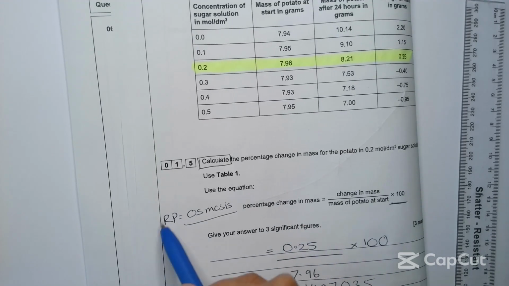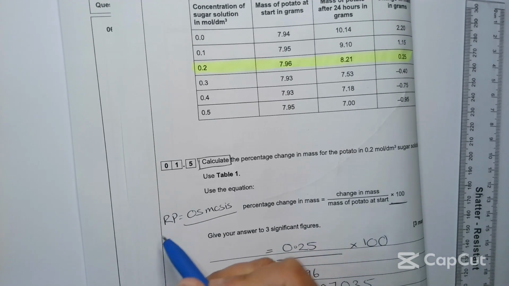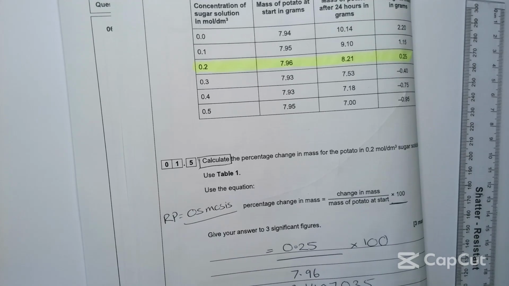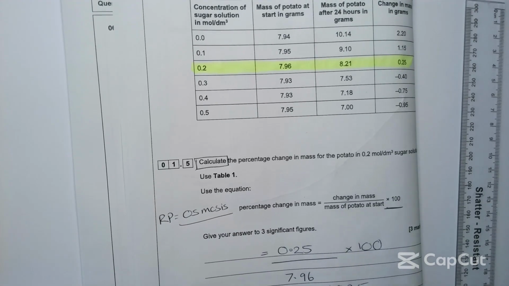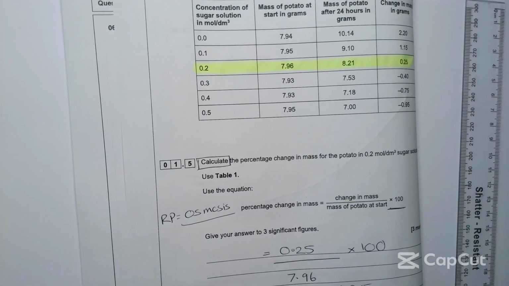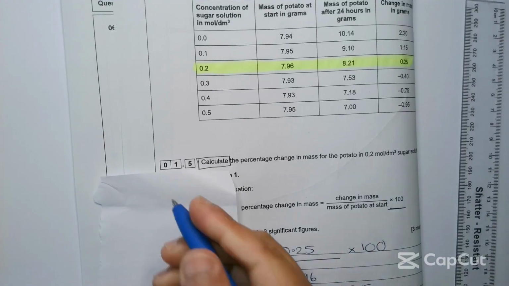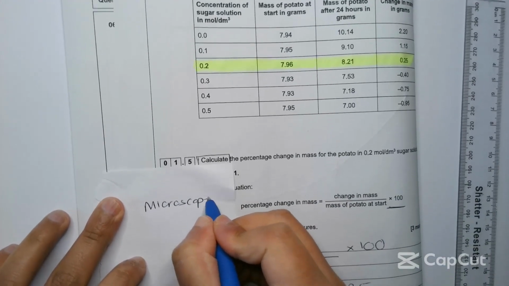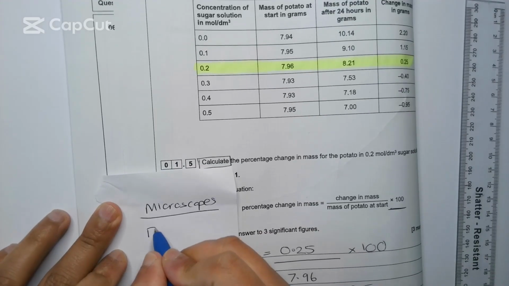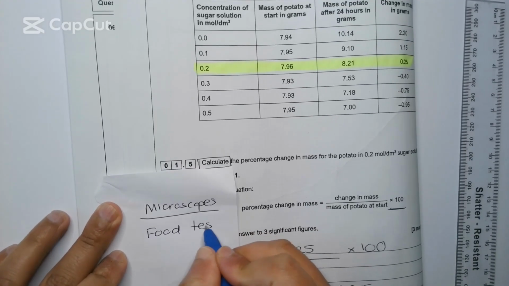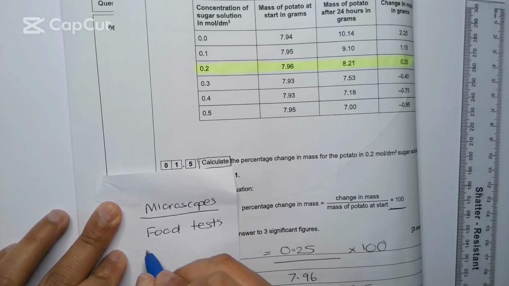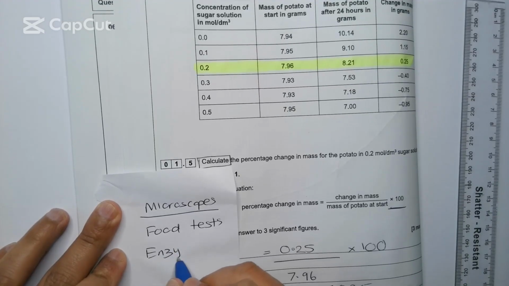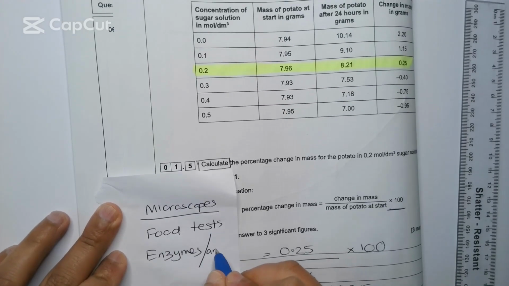Okay, as we're on the subject of required practicals, in biology paper 1 you have 5 required practicals. So if I just go through that quickly, you've got microscopes, then you've got food tests, you've got enzymes and amylase.